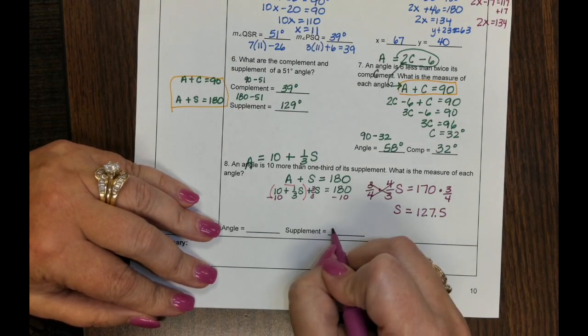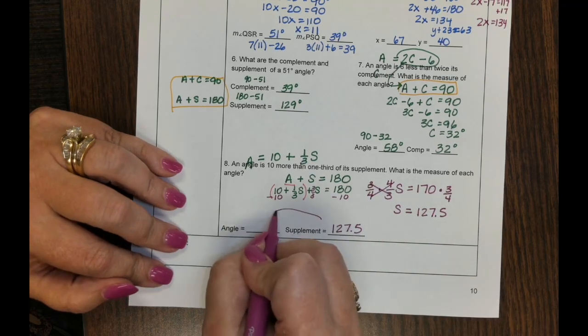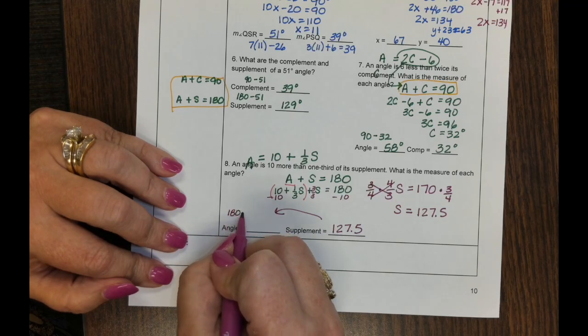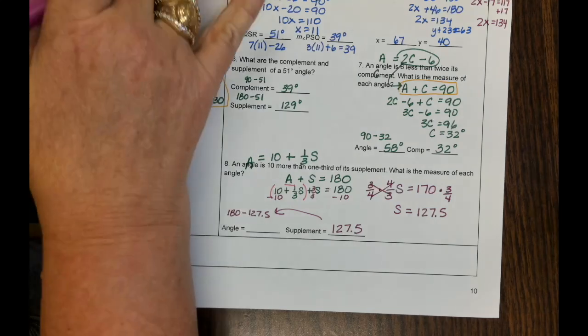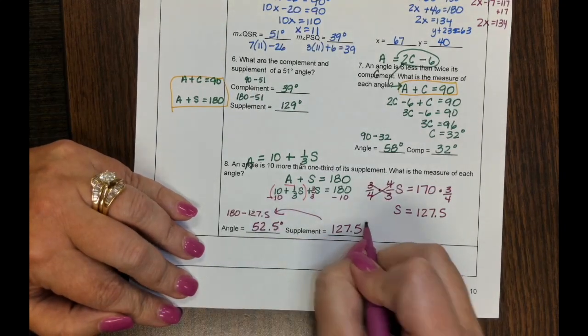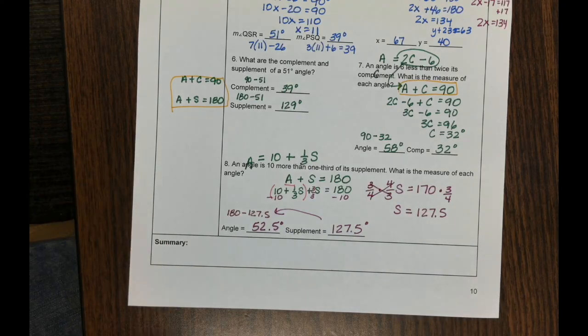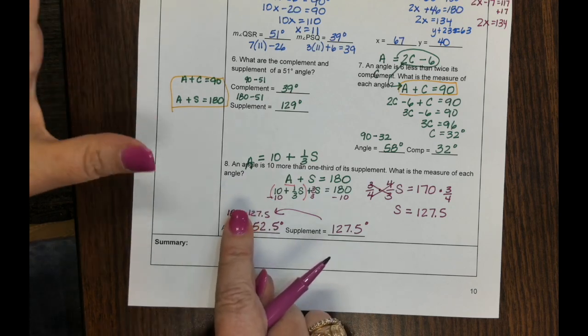So the supplement is 127.5. From there, we would say 180 minus the supplement gives us what the original angle was to begin with, which was 52.5. So the angle is 52.5 degrees. The supplement is 127.5.